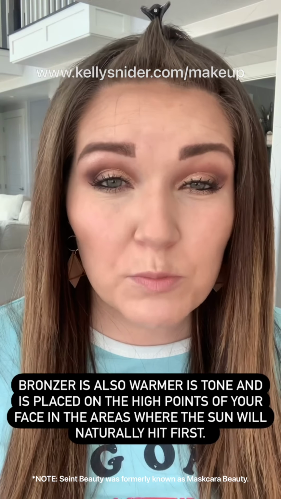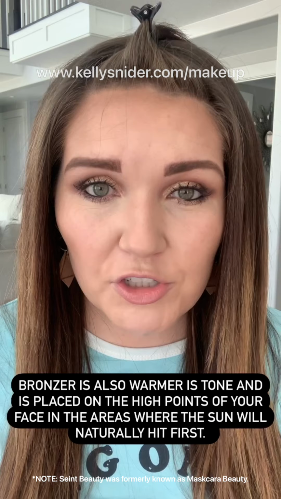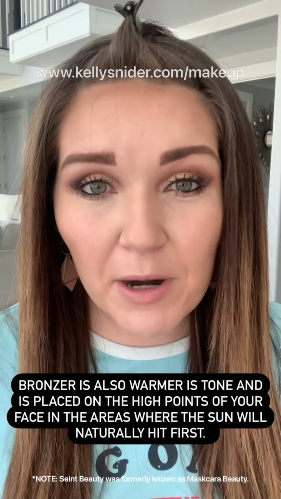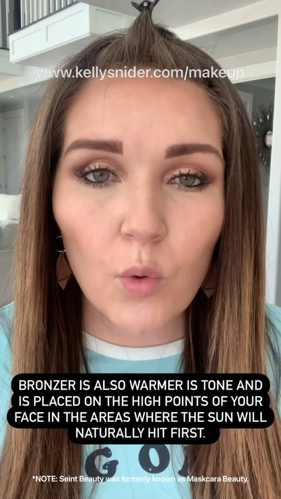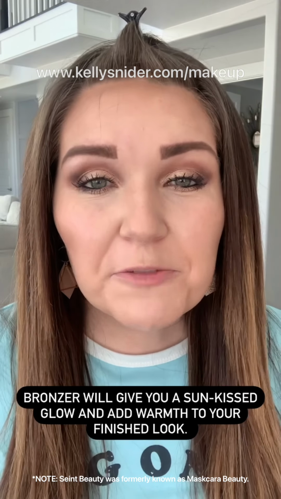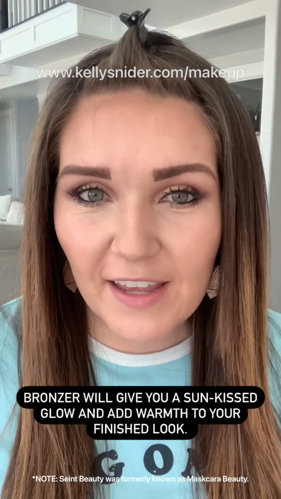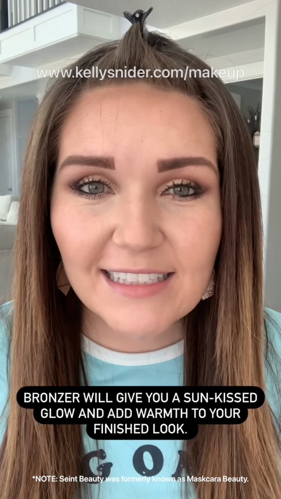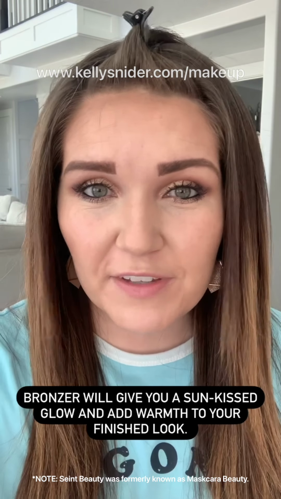Bronzer is also much more warm toned than contour is, and you're gonna put it on the high parts of your face. It's gonna be put in the areas where the sun is most likely to hit your face first. Bronzer is basically used as a way to make your face have a sun-kissed glow, and it's gonna add a lot more warmth to the finished look.